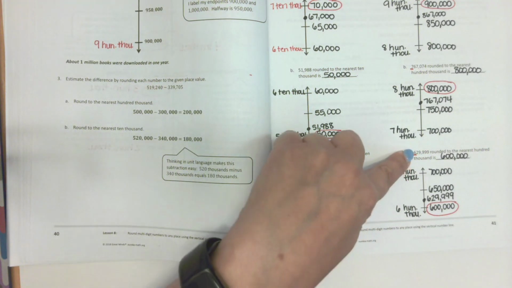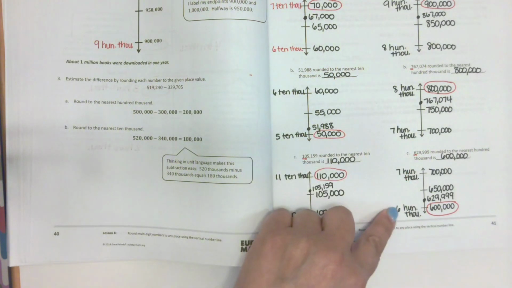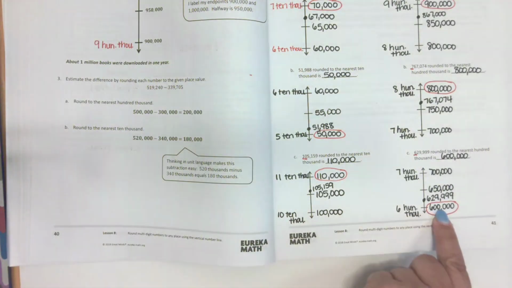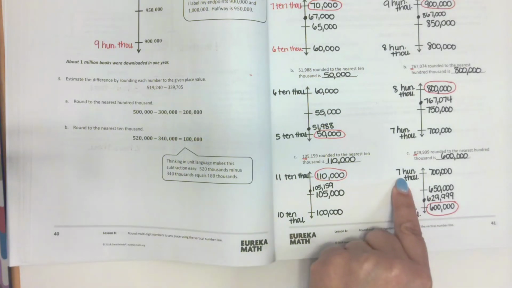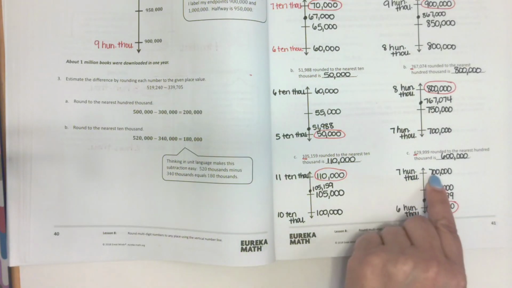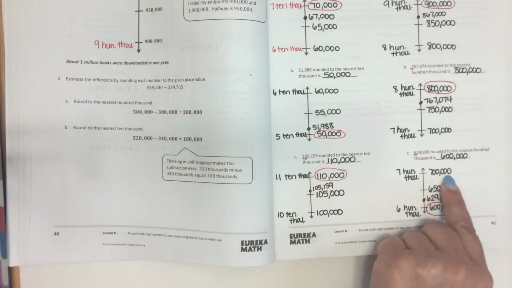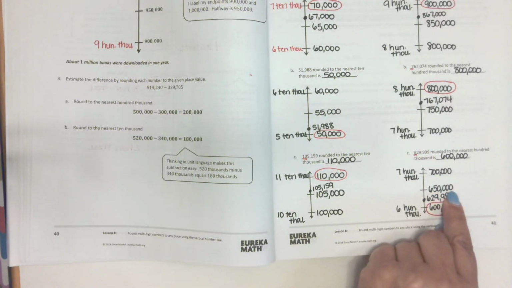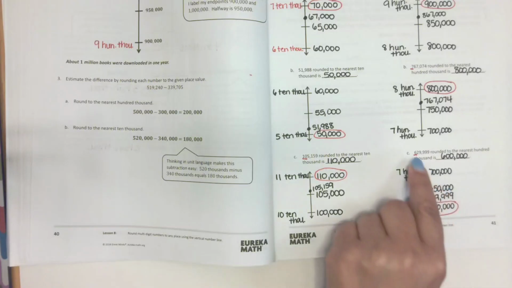629,999. It has 600,000s in it. That goes here on the bottom endpoint, and it's written 600,000 in standard form. The next 100,000s is 700,000. And you write it like this. The midpoint would be 650,000.